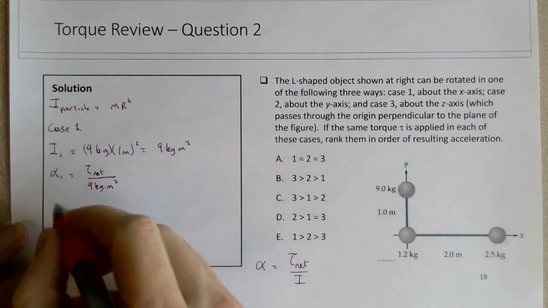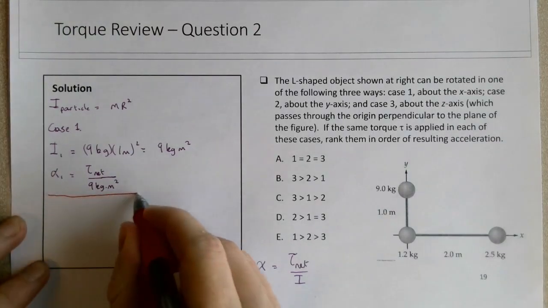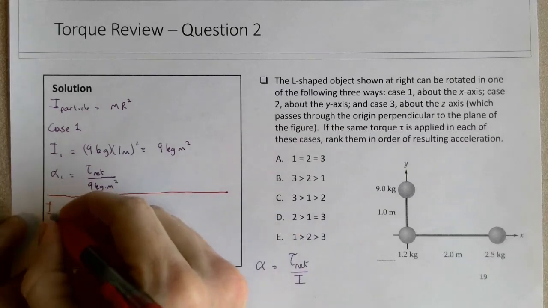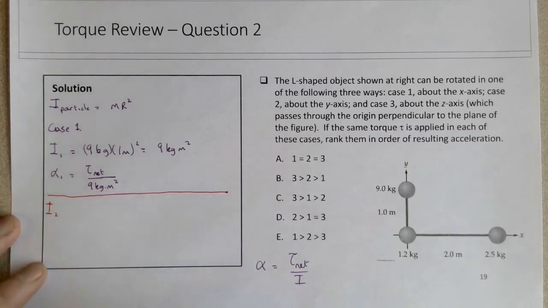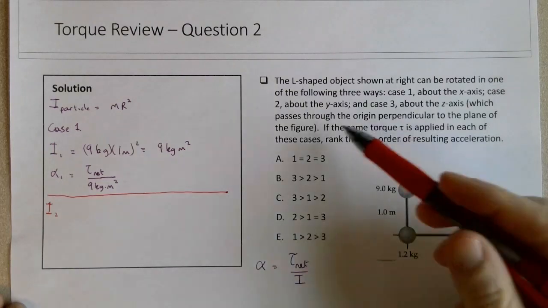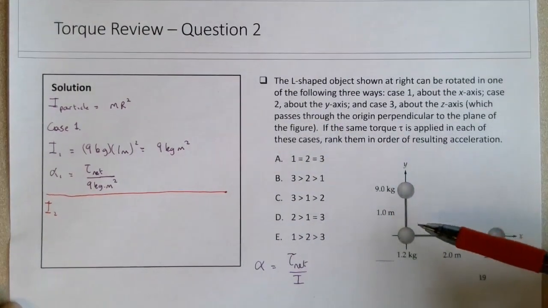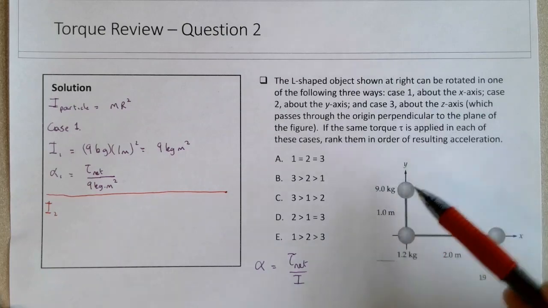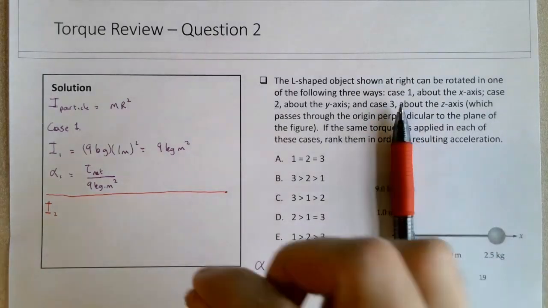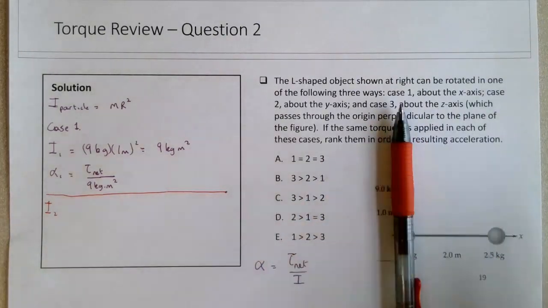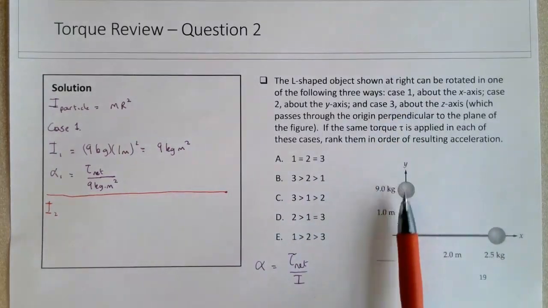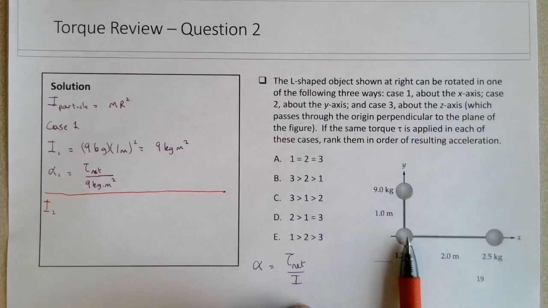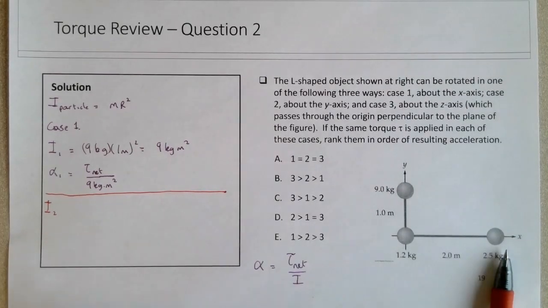In case 2, I2, the moment of inertia in case 2, is rotating about the y-axis. So now in this particular case you've got the 9 kg and the 1.2 kg. It will be rotating up and around, or spinning in this sort of direction. But these two are located on the y-axis, so they don't have any moment of inertia. So it's just the 2.5 out here.